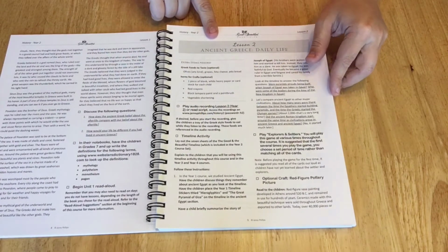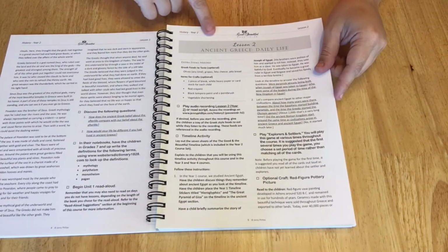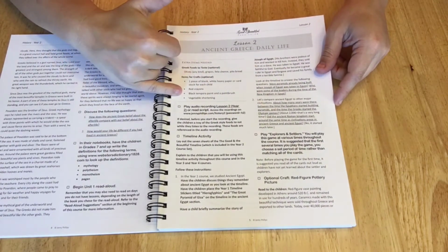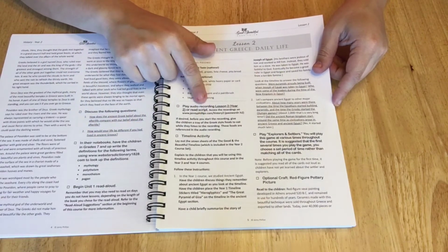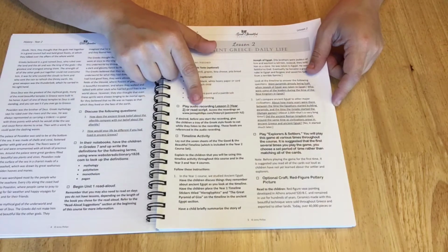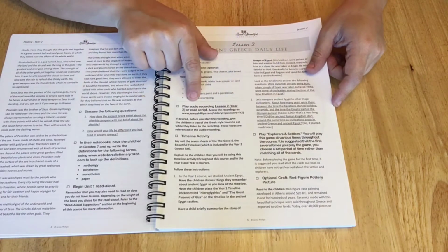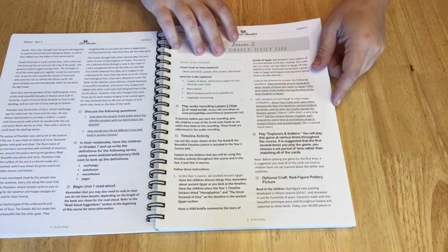Here you have lesson 2, Ancient Greece Daily Life. It talks about extra items needed, so that's always nice. Play the audio recording. We really like these. We just sit in the living room and play them, and they listen to them, and then we usually go into our lesson.